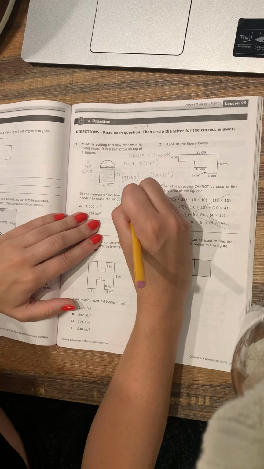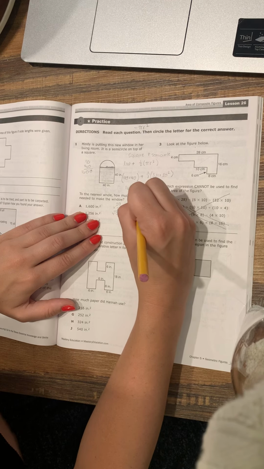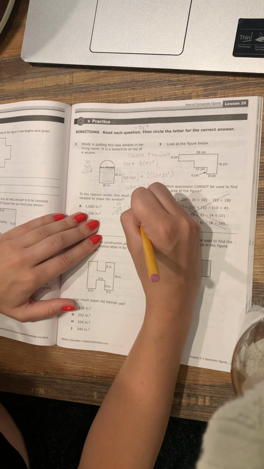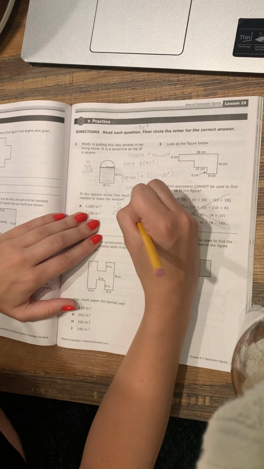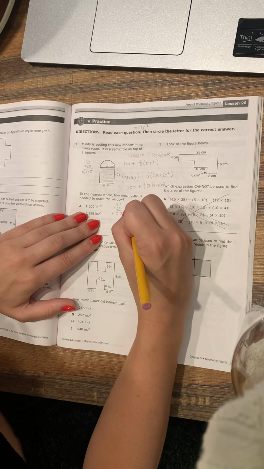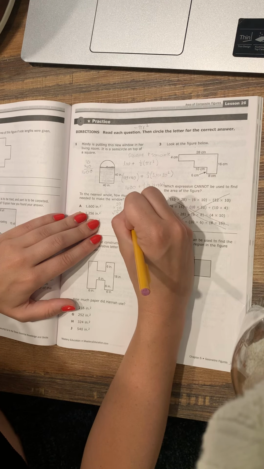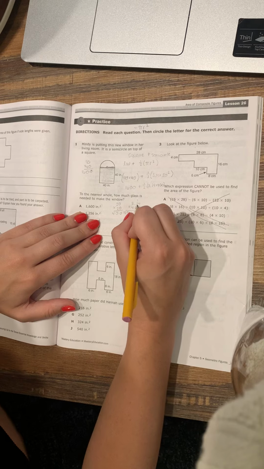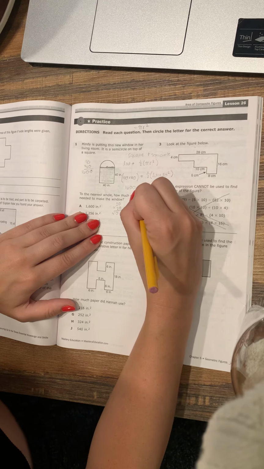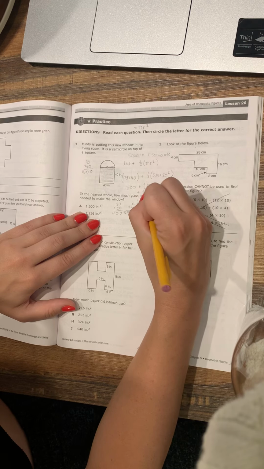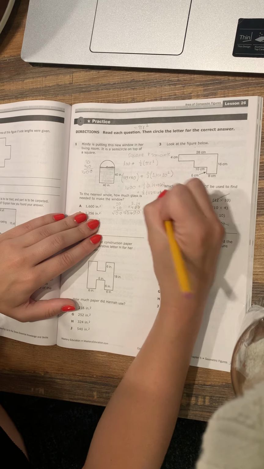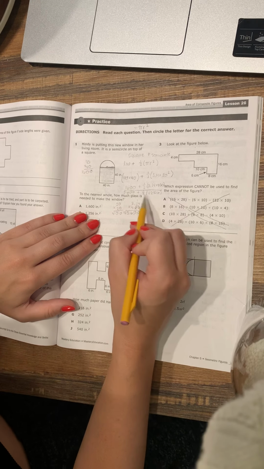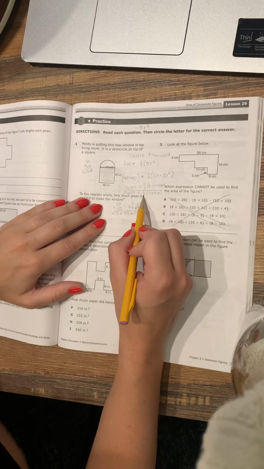Okay, so now I'm gonna multiply 400 times 3.14, because that's the next part that's in parentheses. I have 2 zeros, and then I'm going to cross those out and start with my 4. 4 times 4 is 16. 1 times 4 is 4. Okay, and I have 2 decimal places, so I get 1,256. Okay, so I have my square plus my semicircle, and I still have to simplify this one more time.